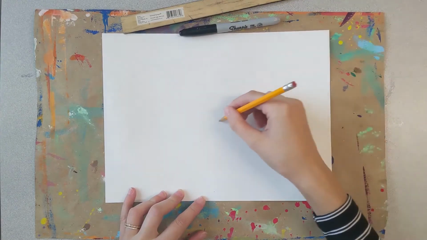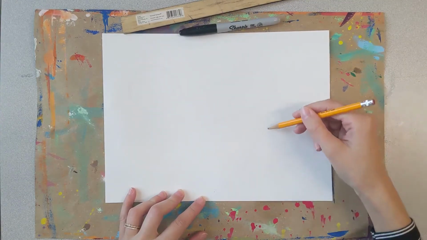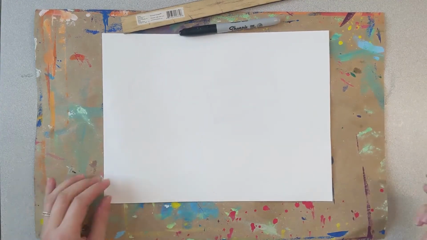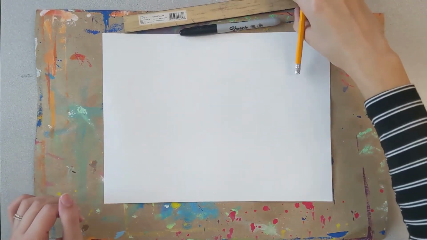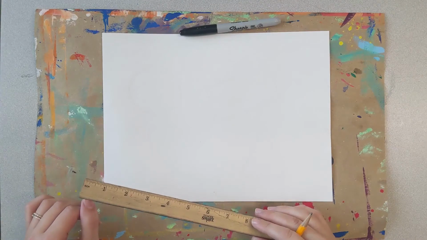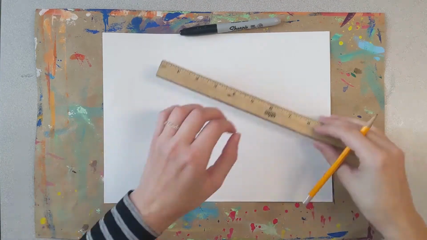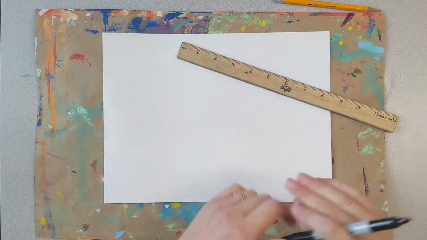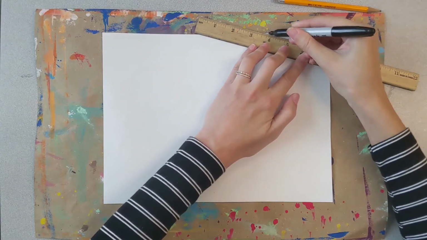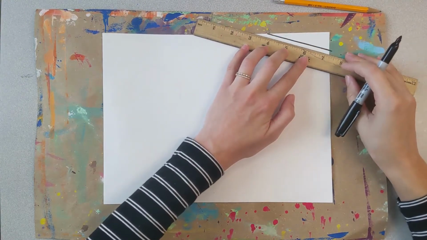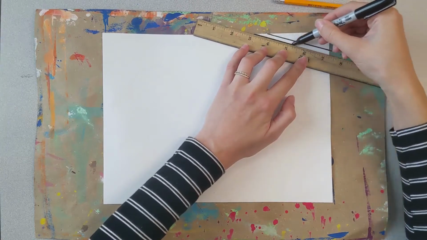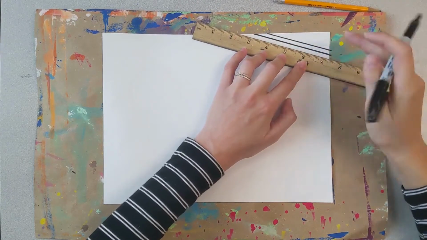Alright guys, so I'm starting out, I'm drawing a couple of basic shapes. I have a circle, a rectangle, I think I did an oval, and a triangle. So I want to do these in pencil lightly at first in case I mess up and need to erase. And now I'm going to get my straight edge, whether that's a ruler or another piece of paper or a binder. I'm just going to pick a direction.